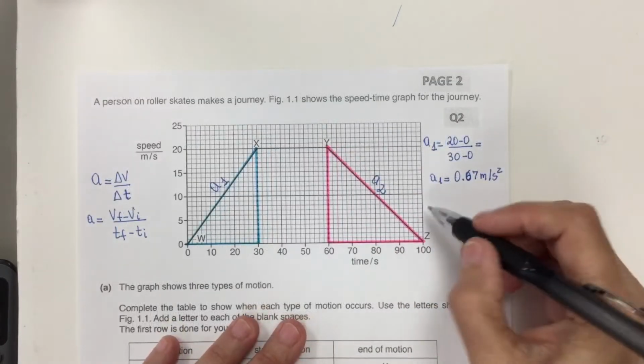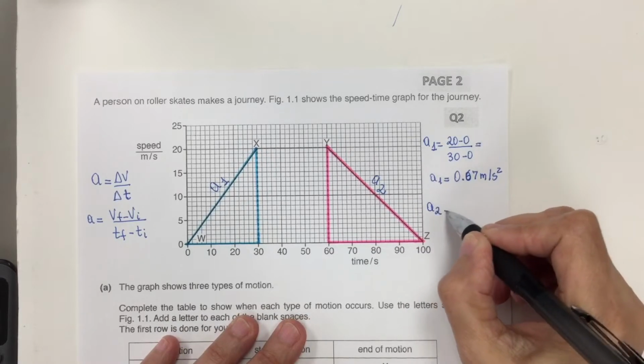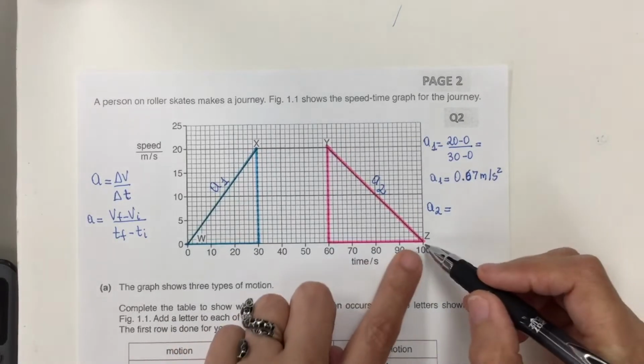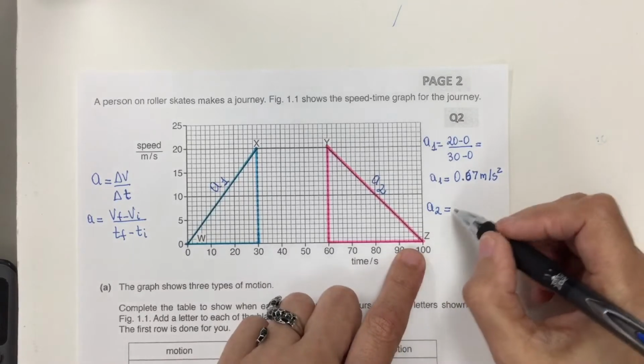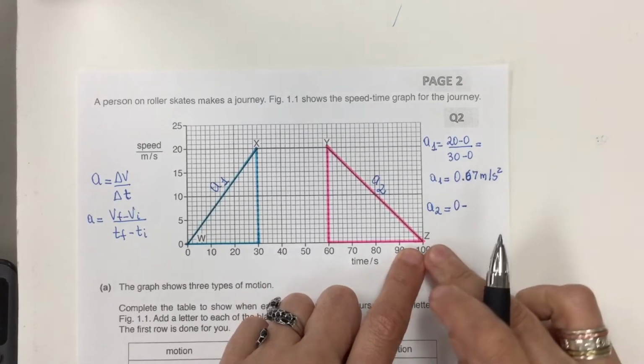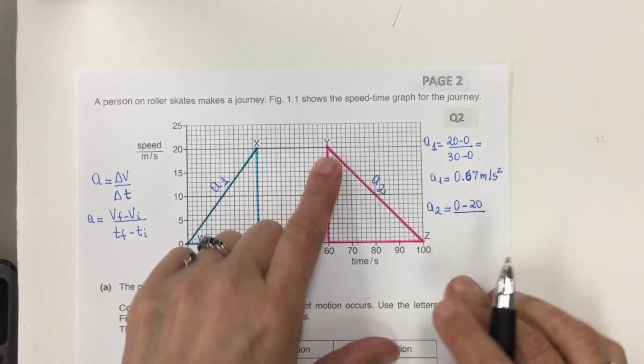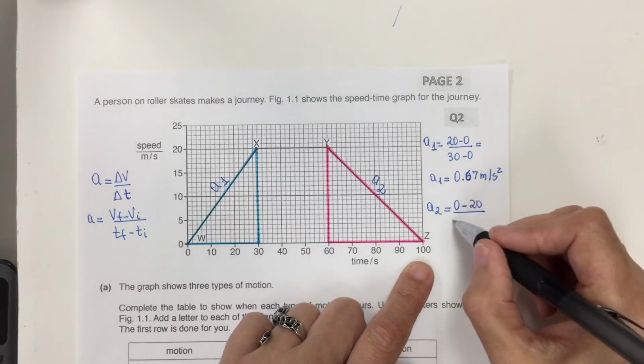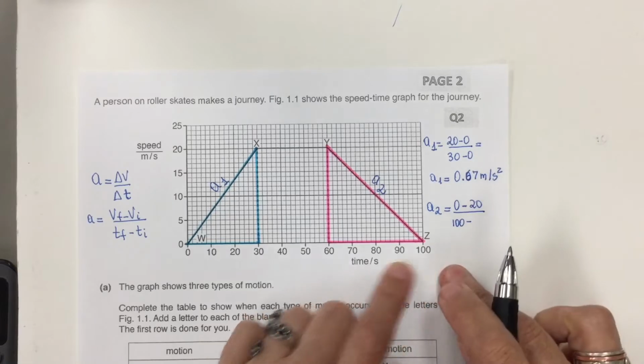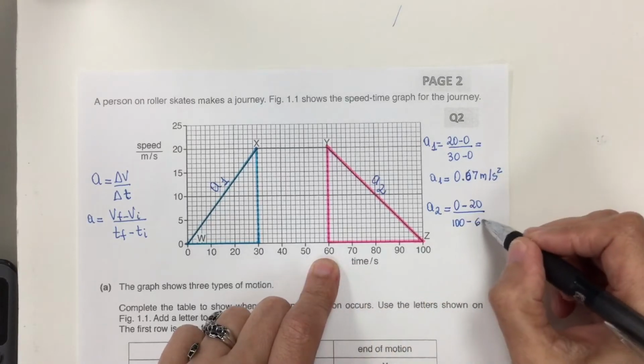And the deceleration, A2, the final velocity here is 0. So this is 0 minus the initial one, 20, over the final time, which is 100, minus the initial time, which is 60.